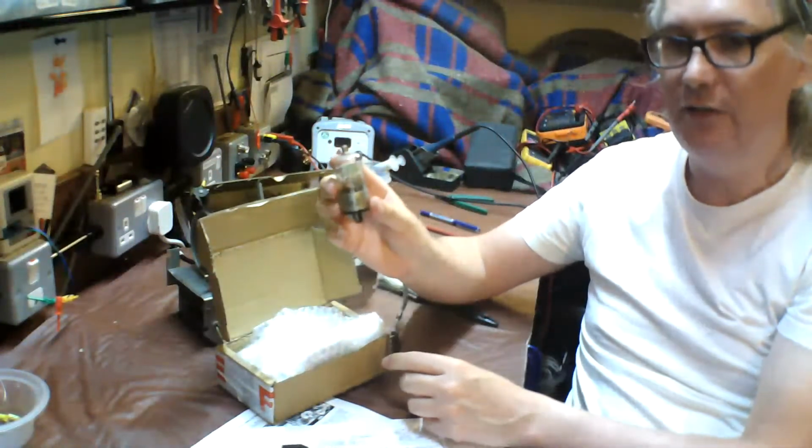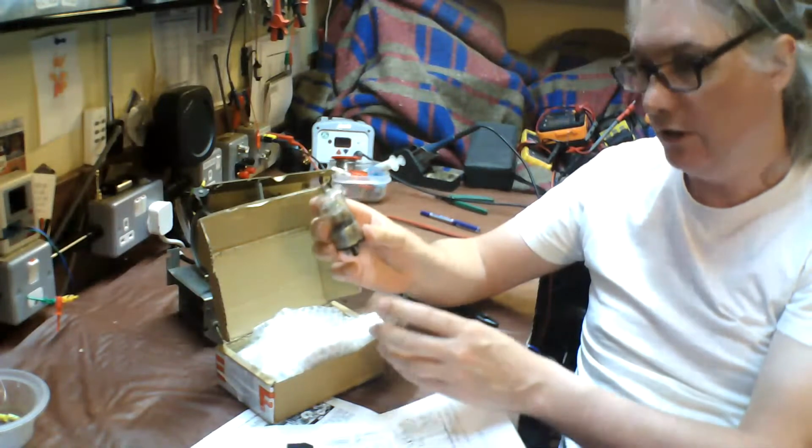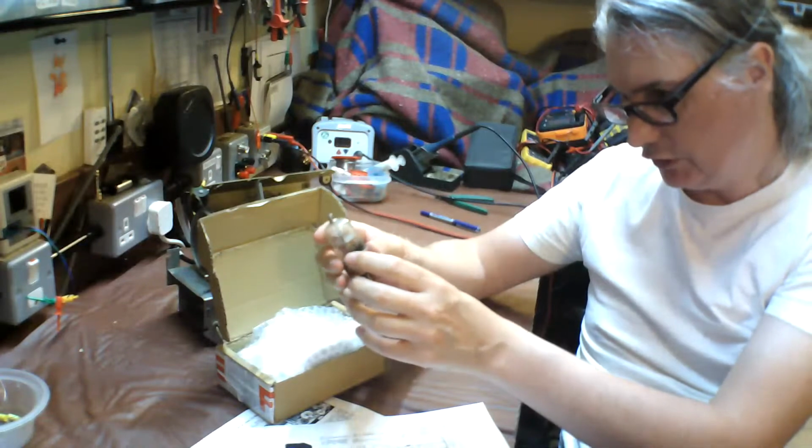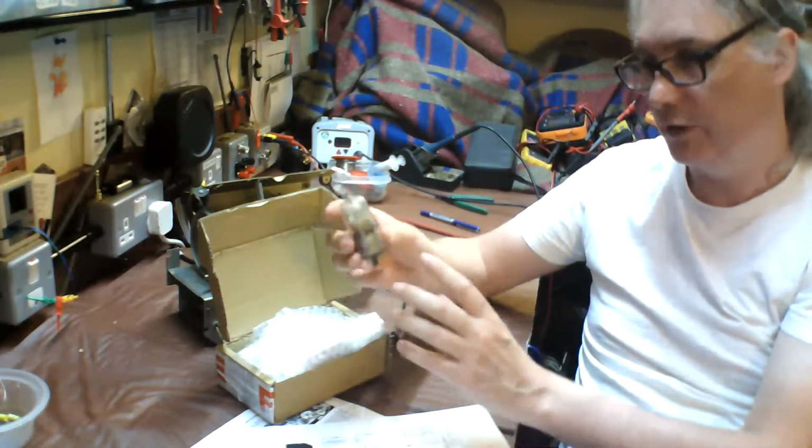Okay, the second valve is one that I took out of the radio earlier, which is a 1H5GT, which is just an audio output valve, so nothing very special about that.